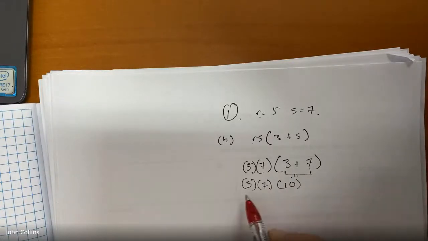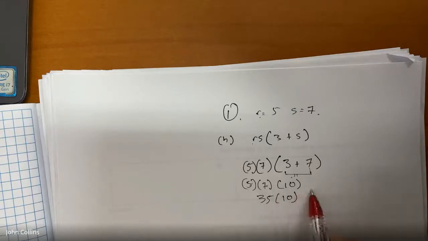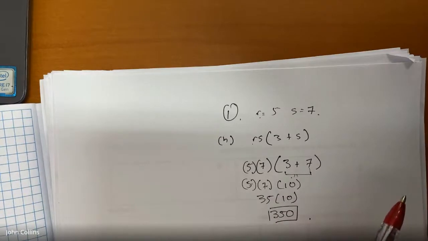Okay, now I'm just left with answers inside the brackets. Brackets, brackets, brackets, that means multiply, multiply, multiply. So 5 times 7 is 35, and that's then multiplied by 10, because I'm doing it from left to right if they all have the same value, so multiplication is all the same. 35 times 10 is 350, and that's the answer to 1H.